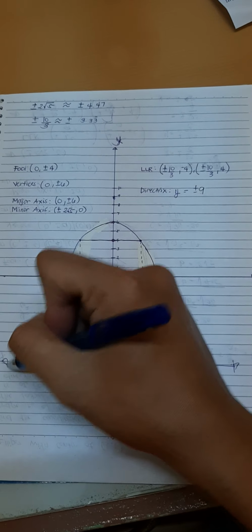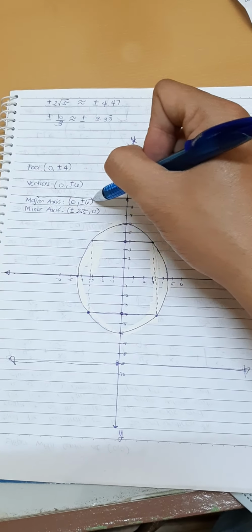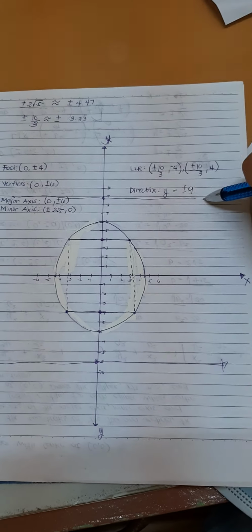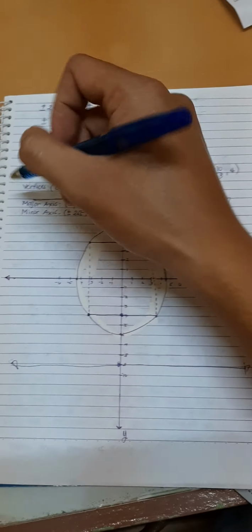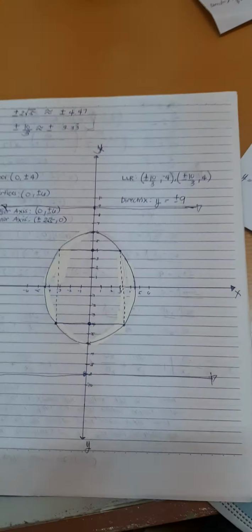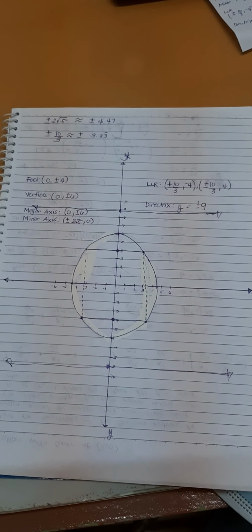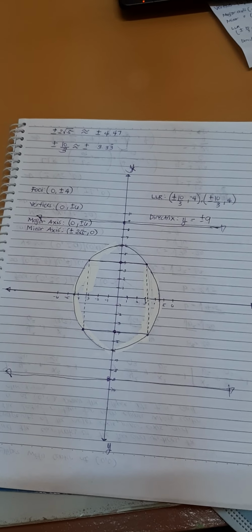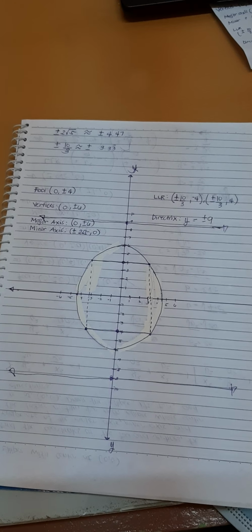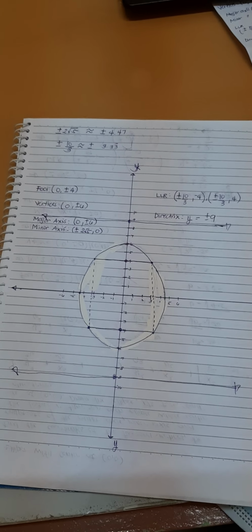However, directrices is not really required by some authors, but in here I will just show you how to solve the directrices and how to locate this in our Cartesian coordinate system. So take note of it.